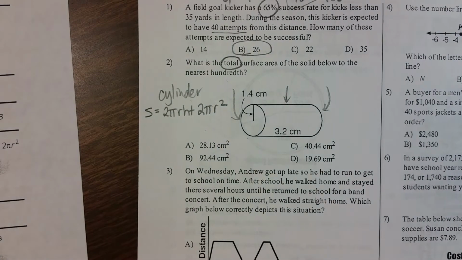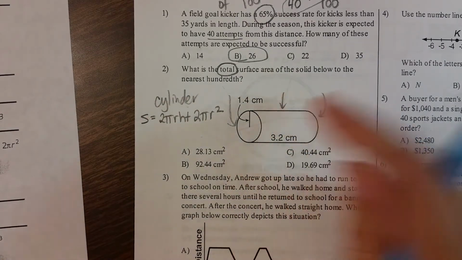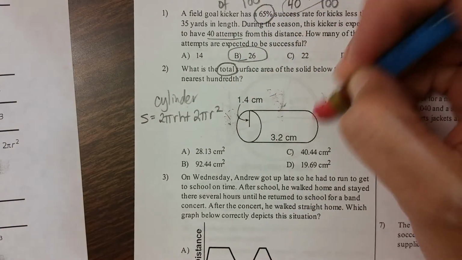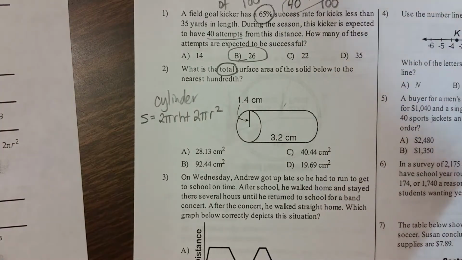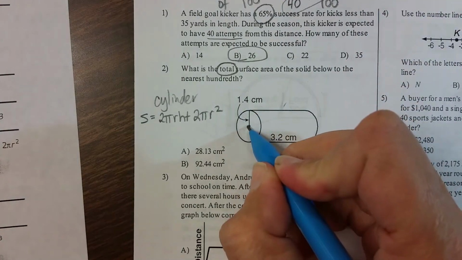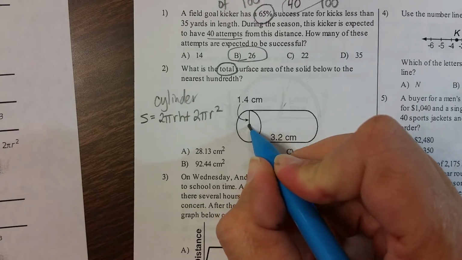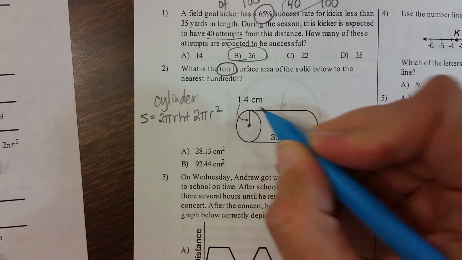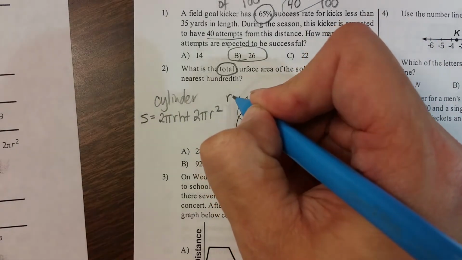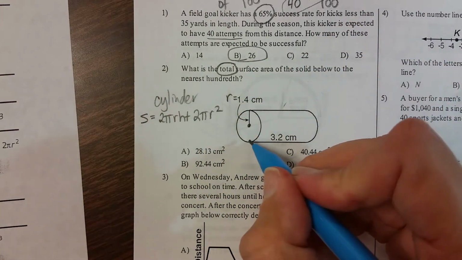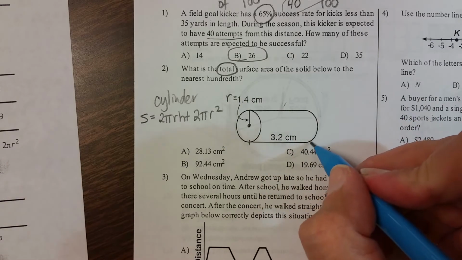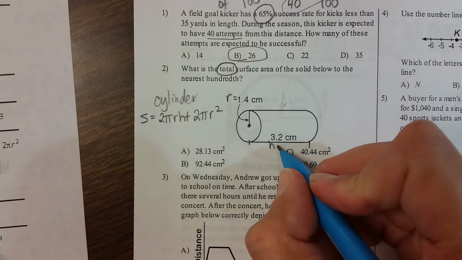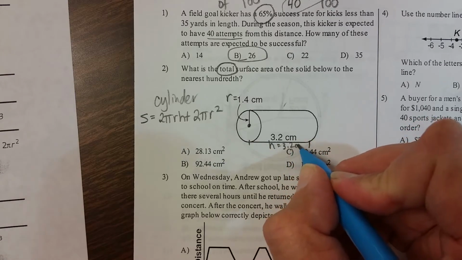So what I want to do next is figure out what all I was given in my problem here. Go ahead and erase all this extra stuff in the way. It looks like I have a radius given to me because it starts at the center and it goes to the outside of the circle. So this would be a radius. So I know my R. Also, I know how far it is from one base to the next. So that would be the height of my object. So my height is 3.2 centimeters.